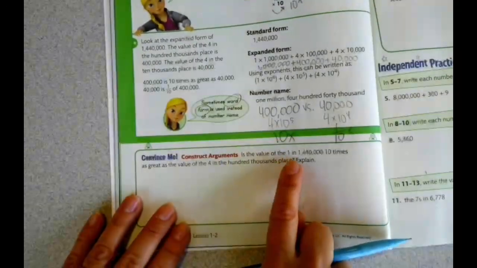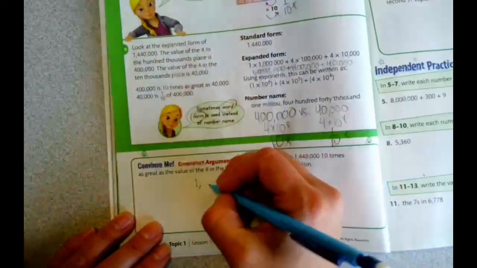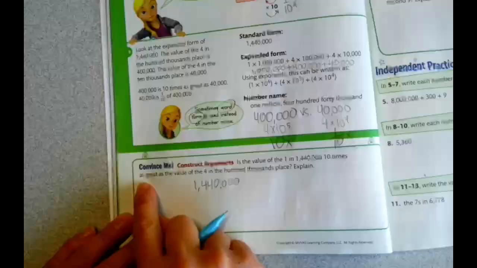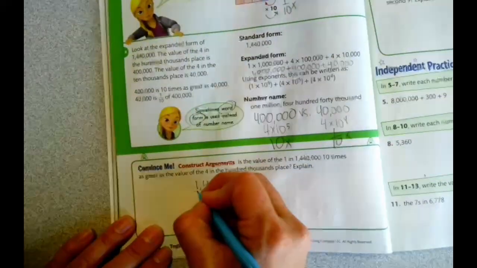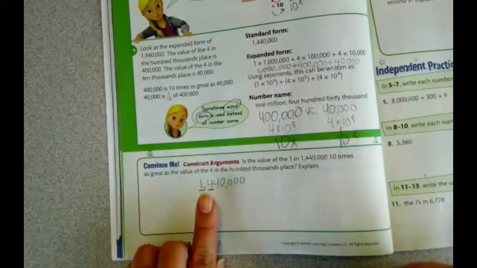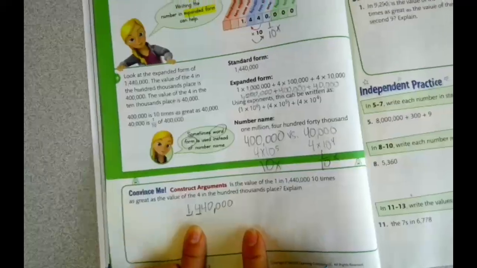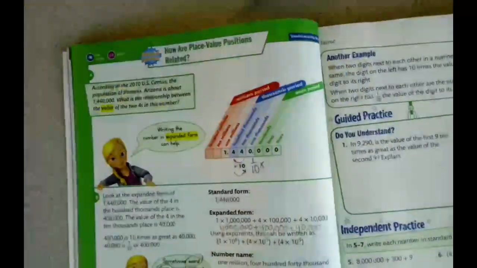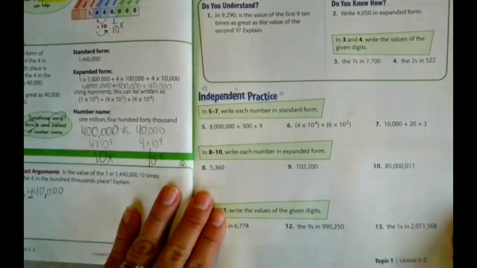Is the value of the 1 in 1,440,000 10 times as great as the value of the 4 in the 100,000s place? So you are comparing these two digits. Okay, come see me when you're done with the convince me and prove to me that you understand place value relationships and how they are related. And then we'll move on to the next example, guided practice and independent.